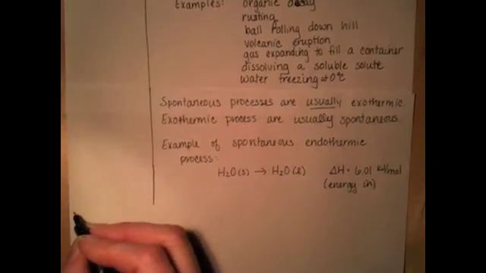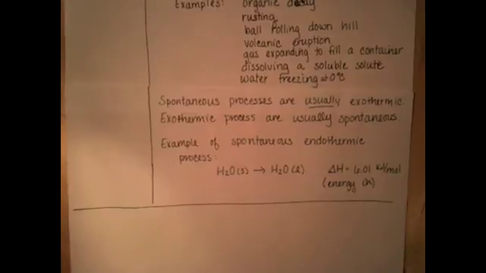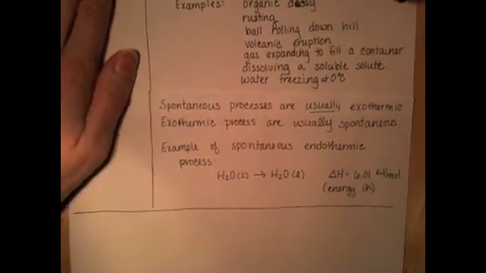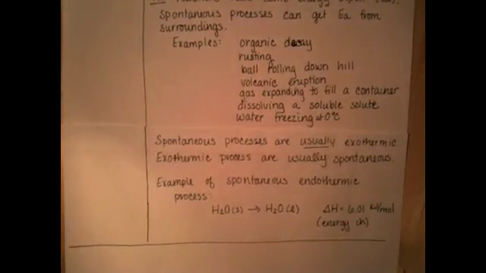So that's the end of section 18.2. I would like you to write some study questions for this. I want you to know the definition of spontaneous. I want you to be able to provide some examples of spontaneous processes. And that's pretty much it.